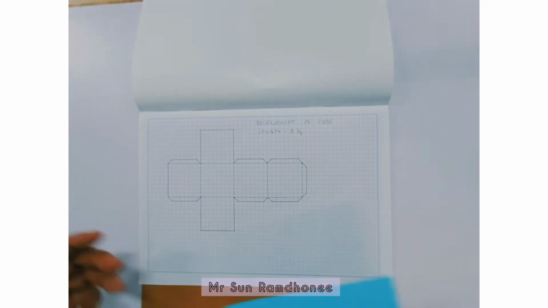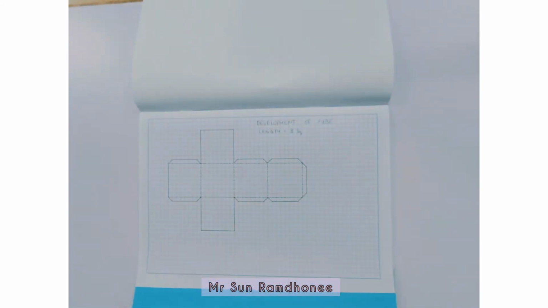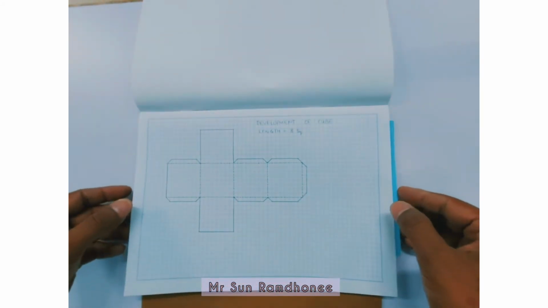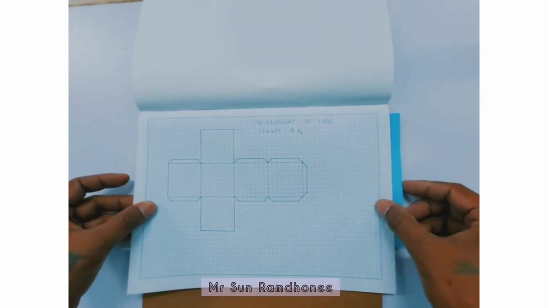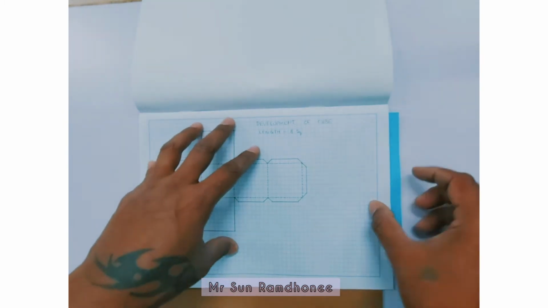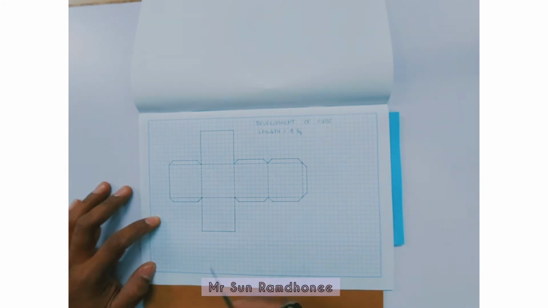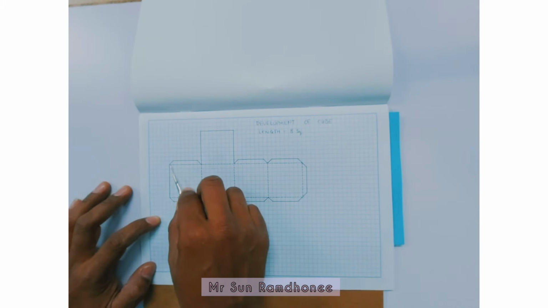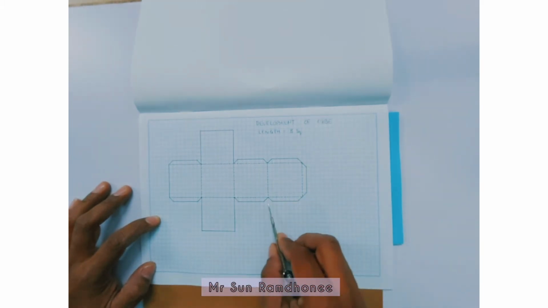Then you take your Bristol paper and place it underneath the sheet. Now, the Bristol paper should be adjusted so that it is exactly below the sheet. Now, we are going to use our pair of compass to poke tiny holes so that we can locate the positions of these corners.